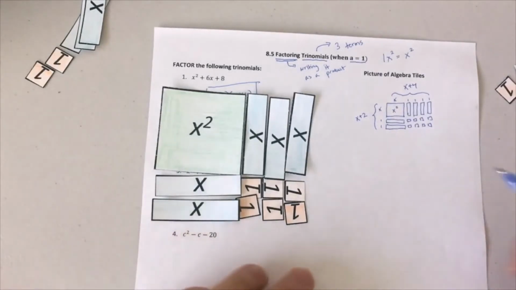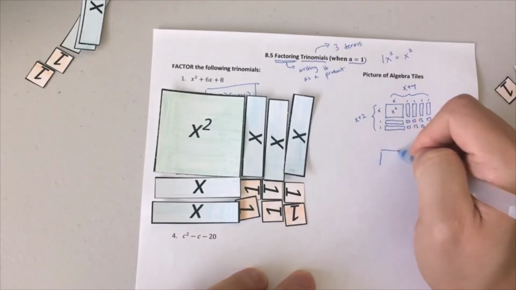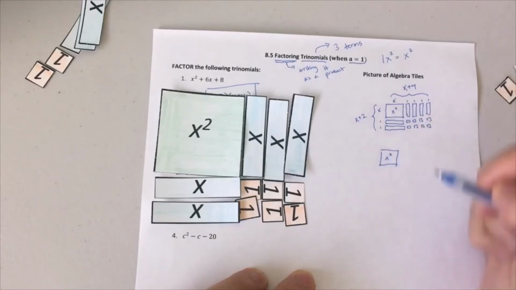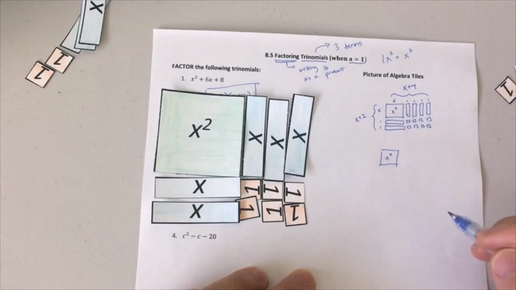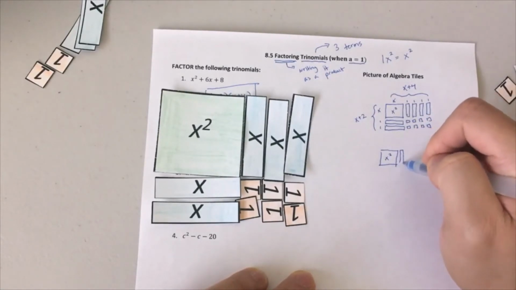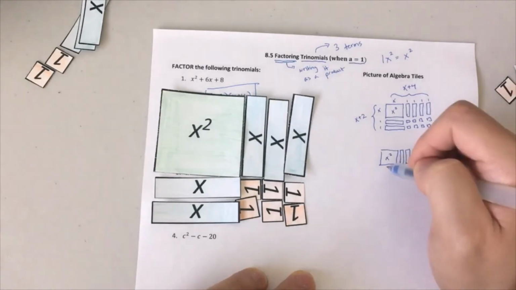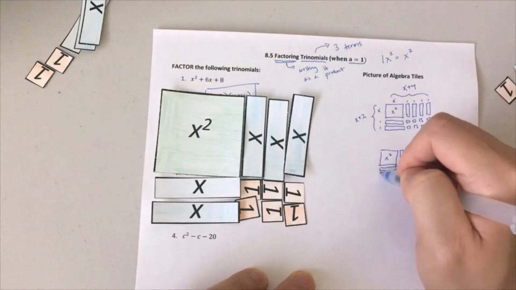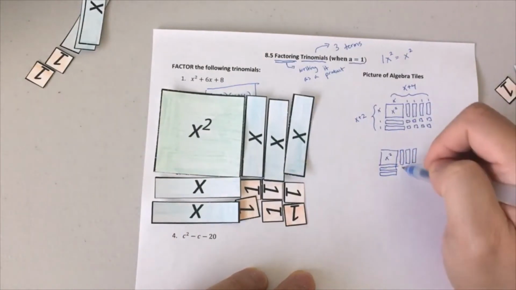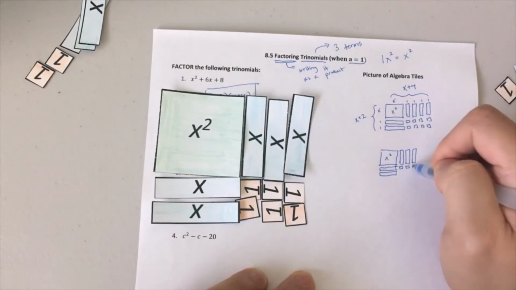Now that we formed our rectangle, hopefully you drew this out, right? This is my x squared tile, which again, if you notice, is always on the top left corner. Then I'm going to put my rectangles here. I'm going to put 2 more going horizontally. And then I'm going to put the ones tiles in the bottom right hand corner.